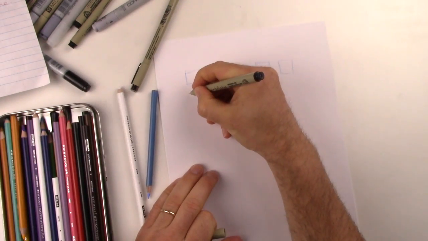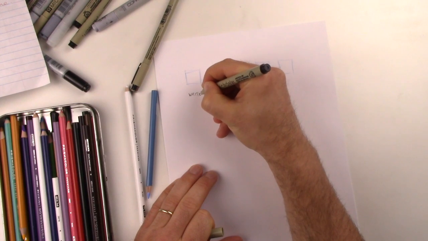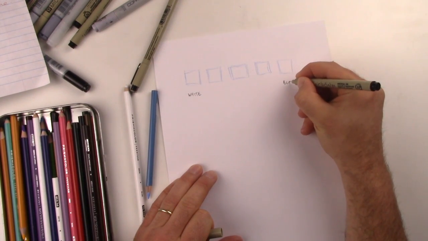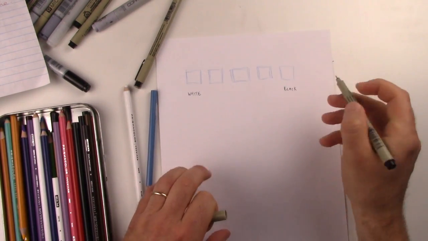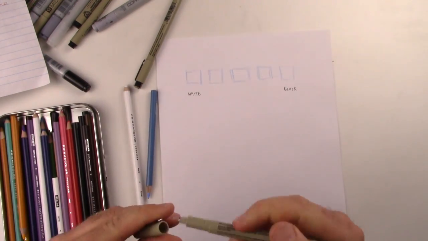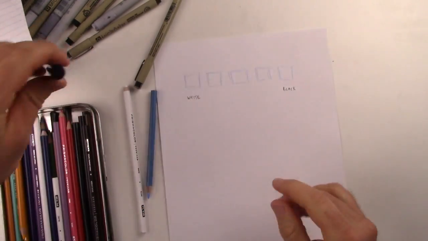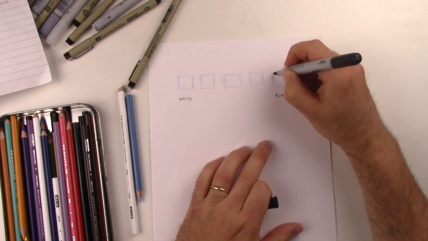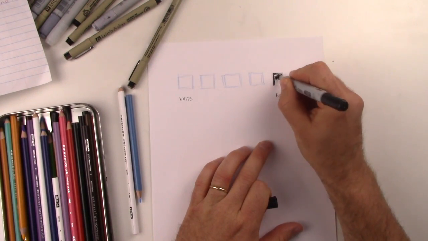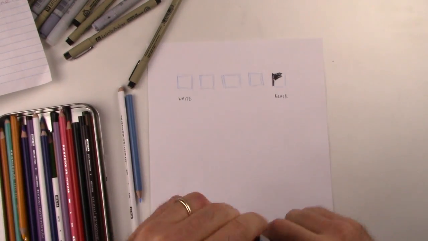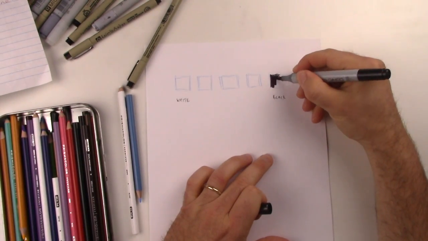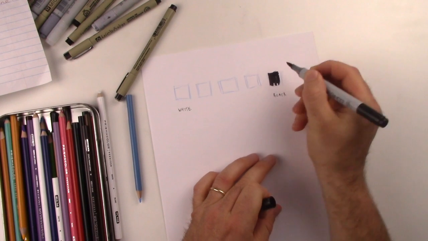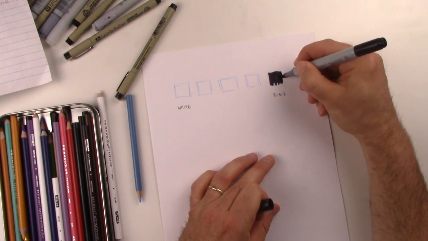And at the far end of our scale, we're going to have black. And in between is what we call our tonal range. So for step 1, white, we're going to be using the white of the paper. The black, I have a Copic marker here that I'm going to use to fill in my square. Just give me a second here to get this filled in.